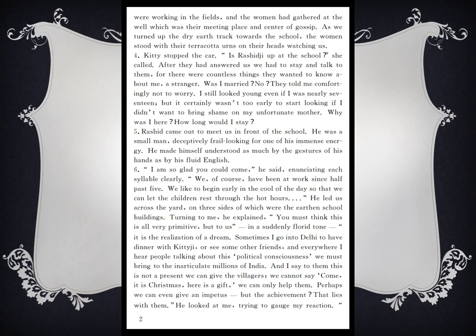And I say to them, this is not a present we can give to the villagers. We cannot say, come, it is Christmas, here is a gift. Rashid was basically speaking from the side of the villagers, and he was saying villagers are not going to understand any political things or political consciousness. They are very innocent people. They don't know about Christmas. They know about their festival. We cannot make them understand Christmas. We can only help them. They just want us to go and help them with whatever they want. We cannot force them to learn our things, but we have to help them.